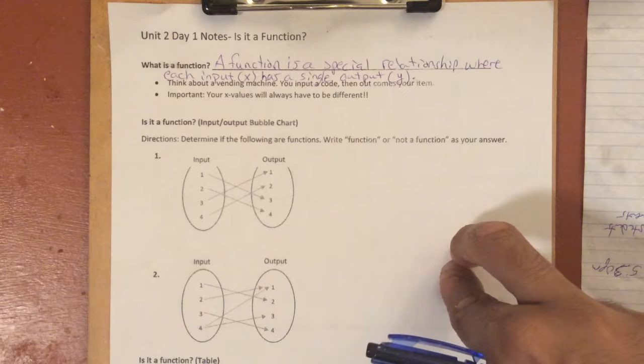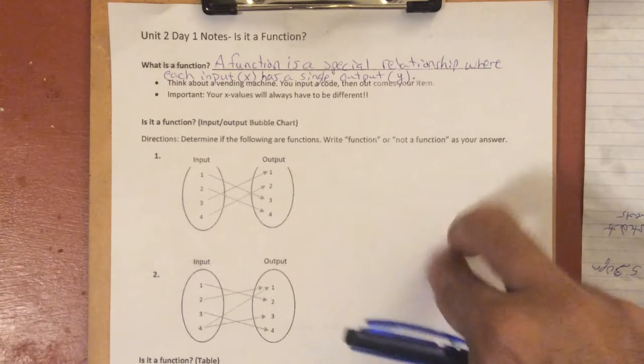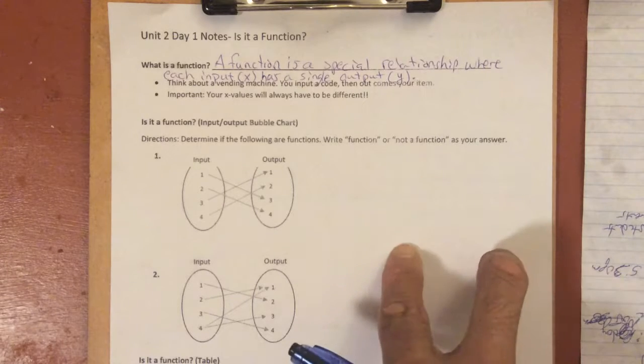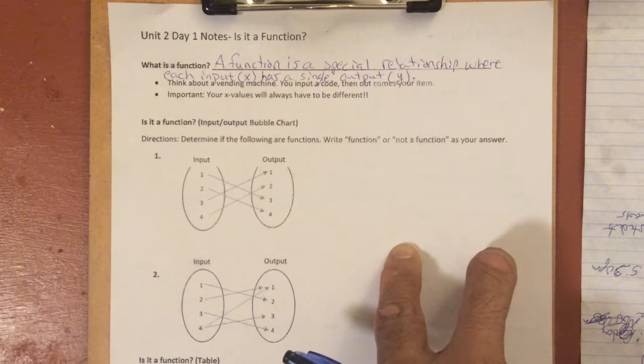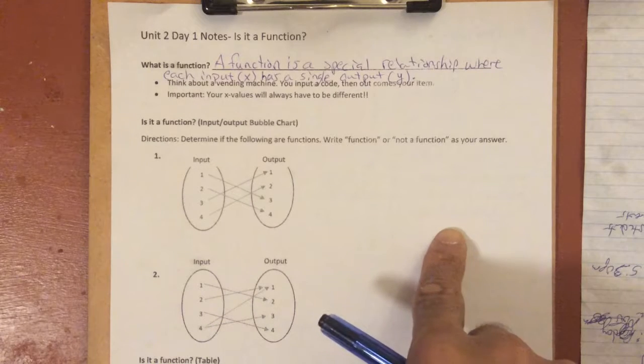Okay? But here's the problem when something is not a function. What if we have the same code going to two different items? How does the vending machine make that decision? A vending machine is very linear, very straightforward. You put a code, you get an item. Simple as that.